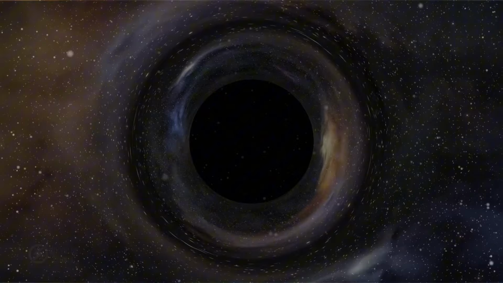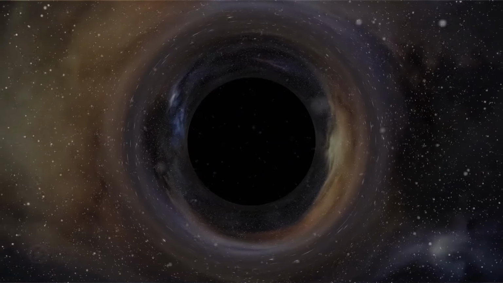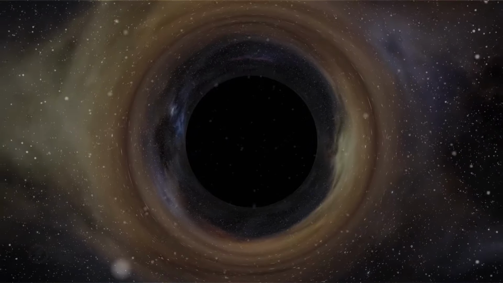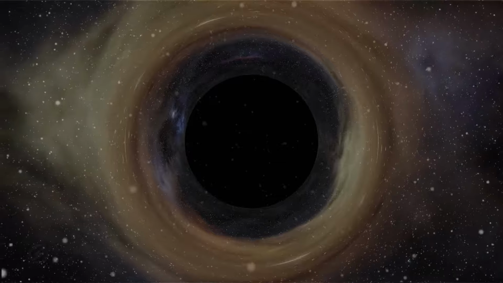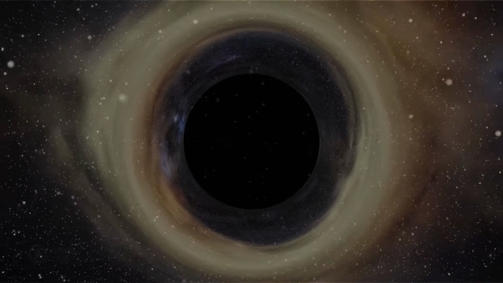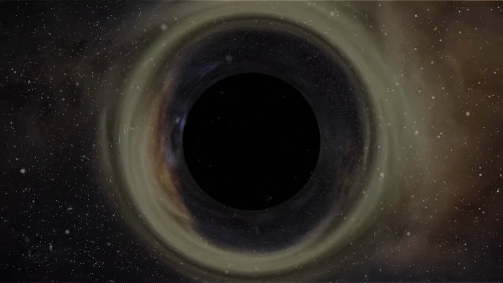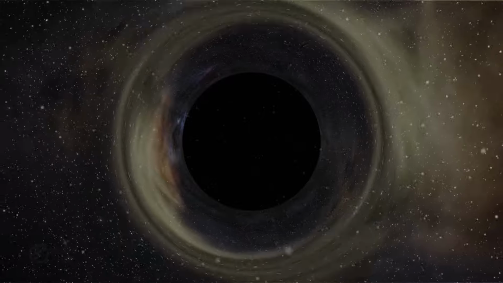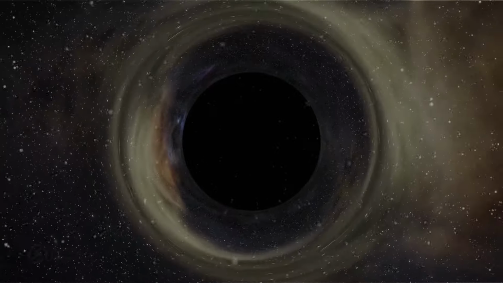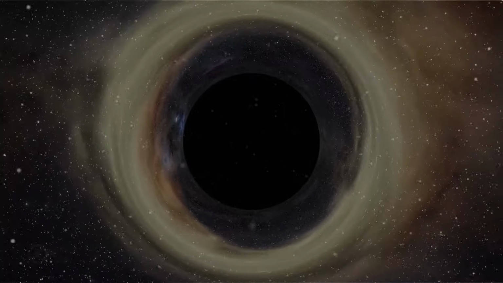Detecting such waves required technology capable of measuring changes in distance smaller than a fraction of the width of a proton. This challenge was met by the Laser Interferometer Gravitational Wave Observatory, or LIGO, in the United States. LIGO consists of two detectors, one in Washington state and the other in Louisiana, each with two perpendicular arms, 4 kilometers, 2.5 miles long. Laser beams travel down these arms, bounce off mirrors, and recombine.